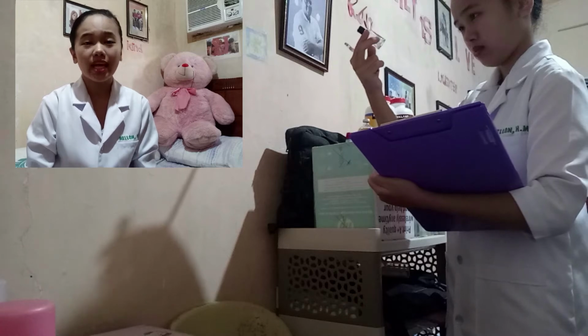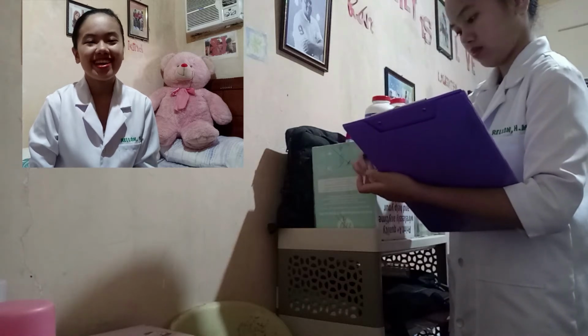Next, I'm going to do the planning. I'm going to assemble the equipment and supplies that are needed, and I'm going to check the medication ticket and compare the medication to the medication ticket. The rationale behind that is to make sure that the medication that I am preparing is correct.